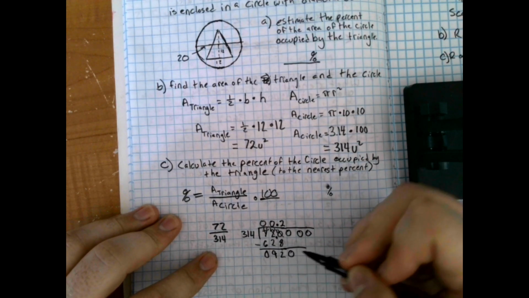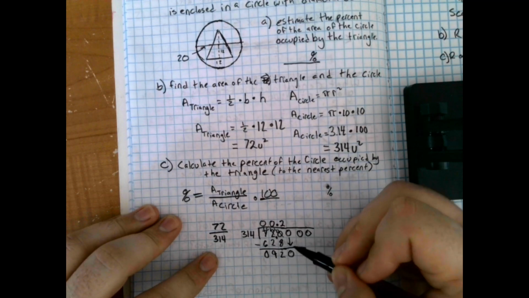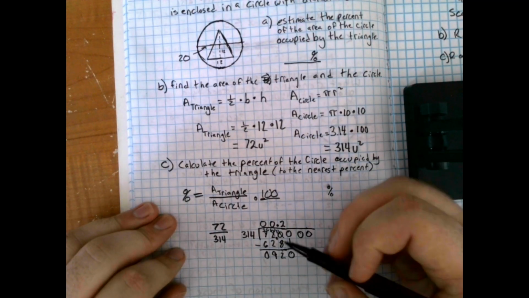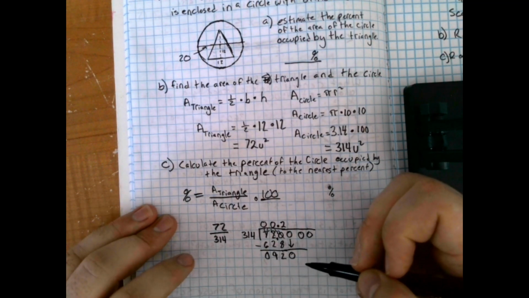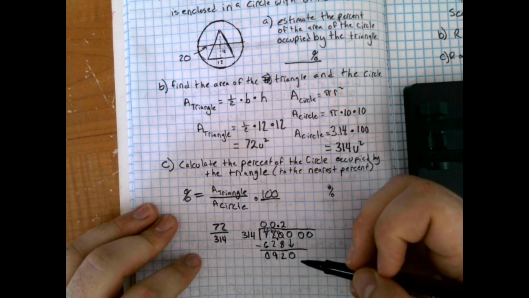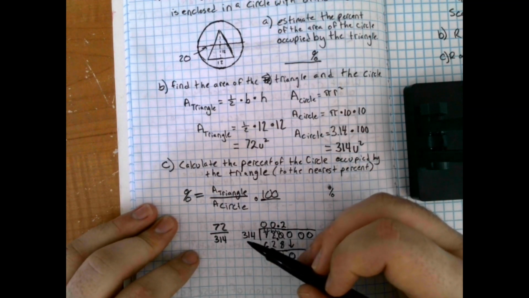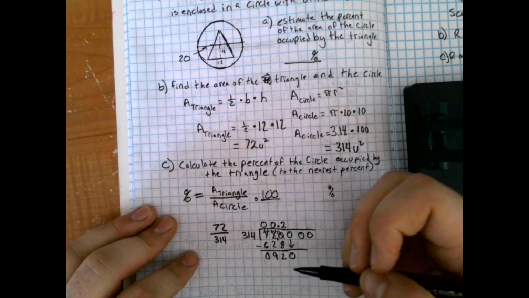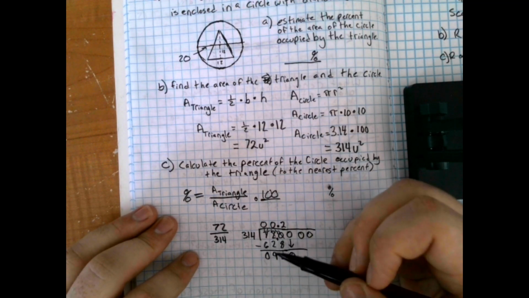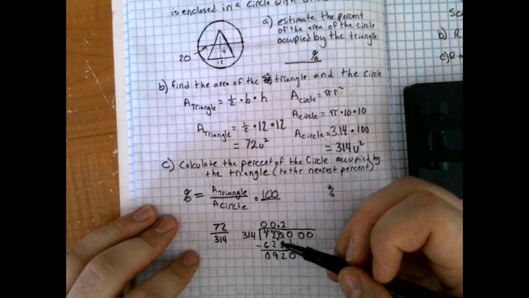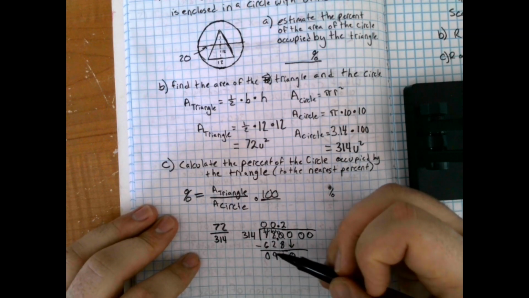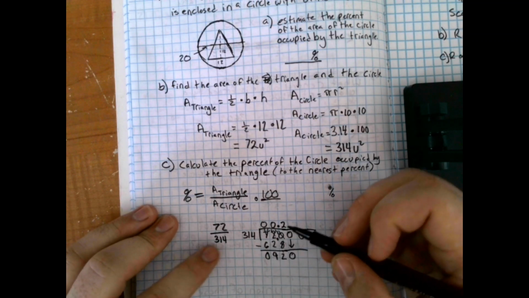We'll then have a 0 brought down, and we'll ask ourselves, how many times can 314 fit into 920? Well, the closest number to 300 would be 3, but 3 times 14 is going to be bigger than 20. 3 times 300 is 900. So we'll need to do 2 again.